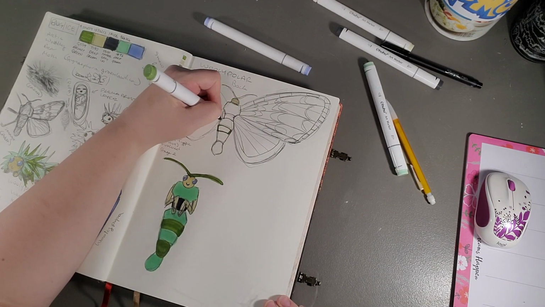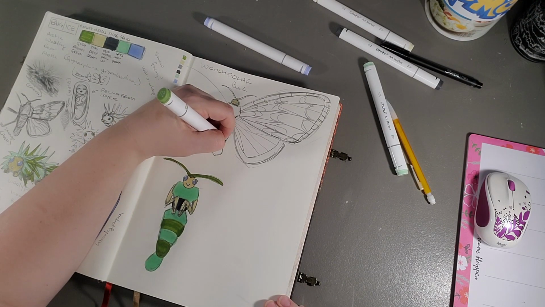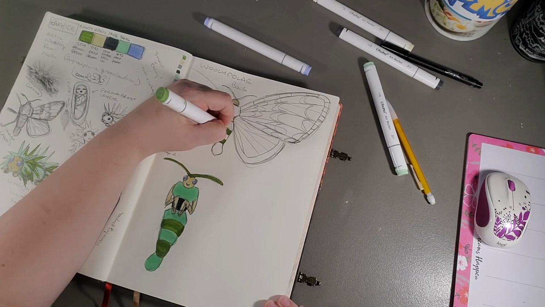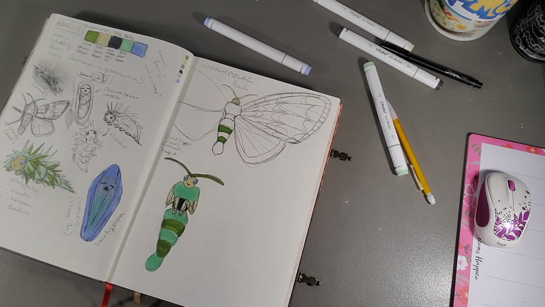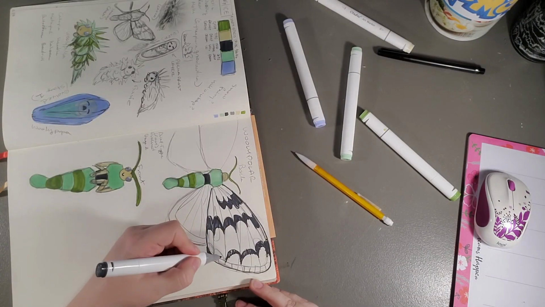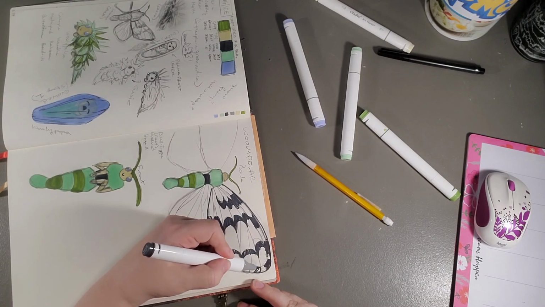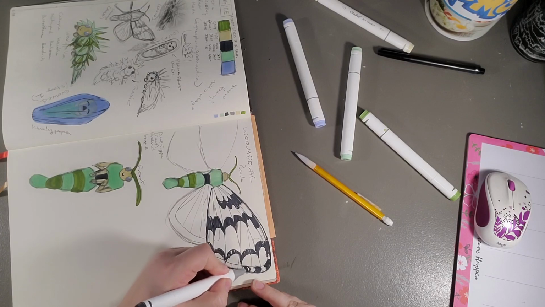Wait, no. Oh, boo. Fixed it. I added a segment by accident. That's alright. I know it's a very simple design for these wings, but I'm not really well practiced with insect wings, and I'm not trying to hurry.